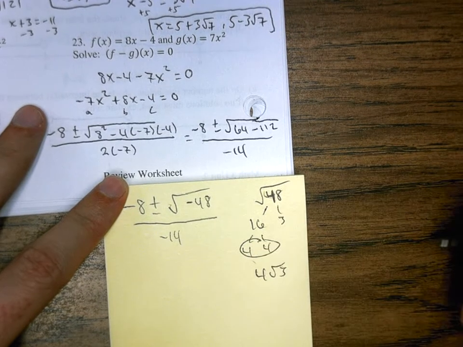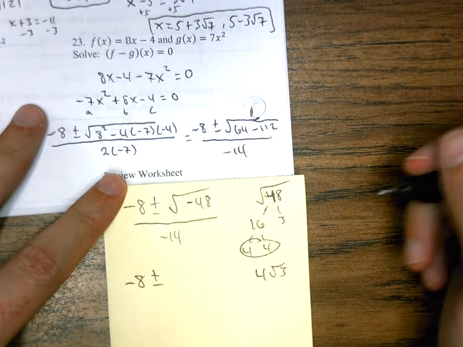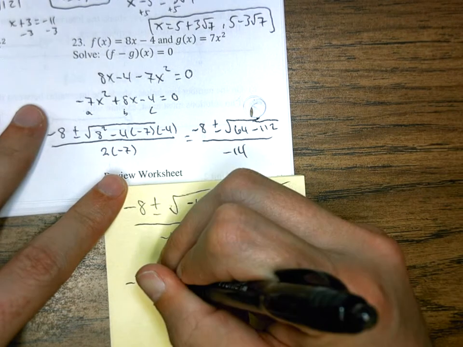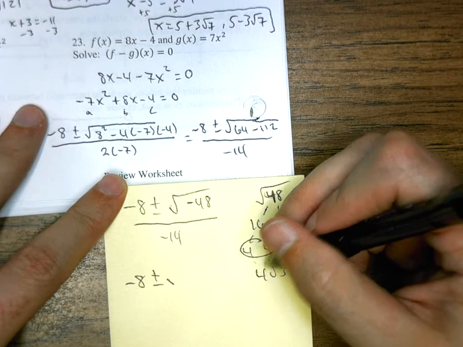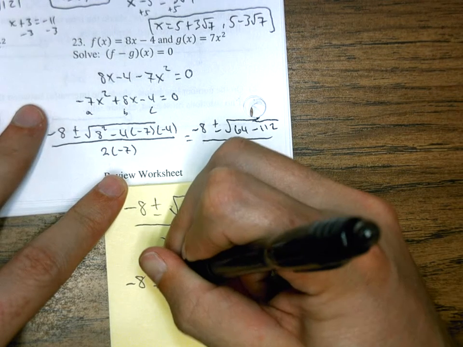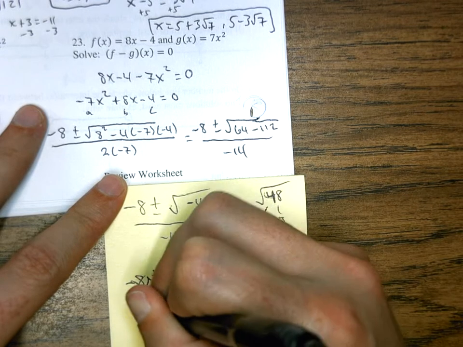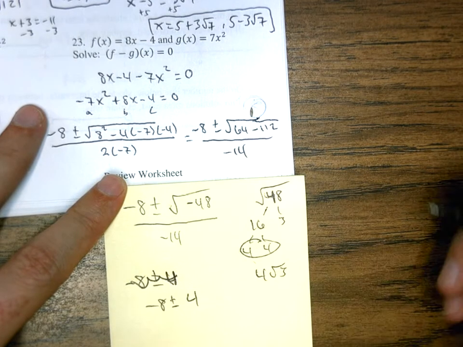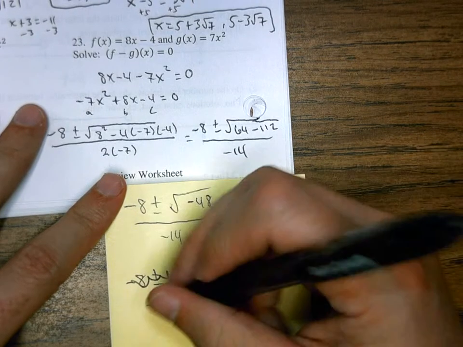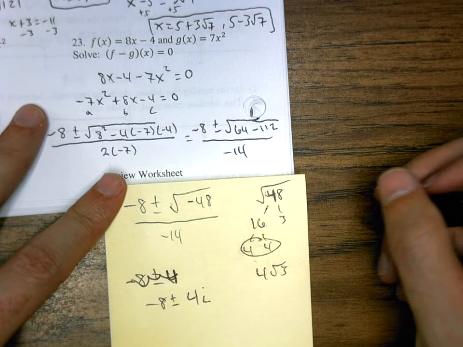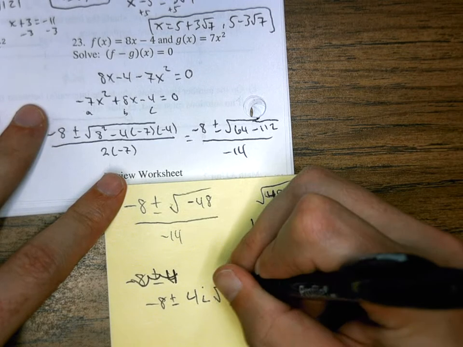So negative 8 plus or minus the square root, or 4 first, because 4 is outside the root. And because this is a negative under the root, that means we have to pull i out. i is the imaginary number. Square root of 3 all over negative 14.